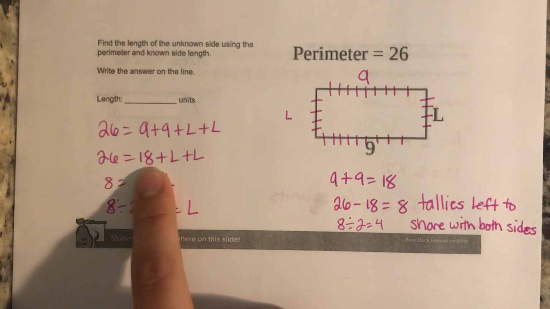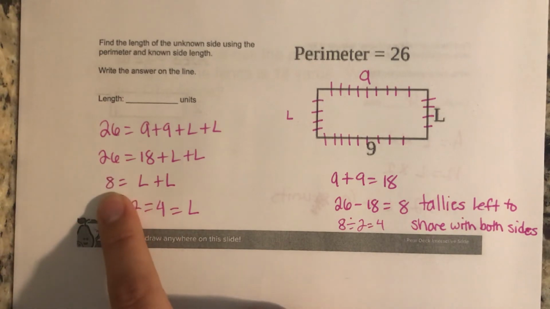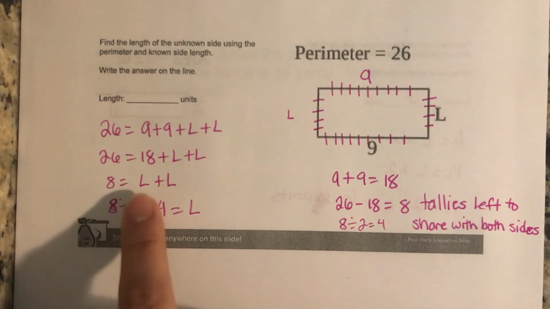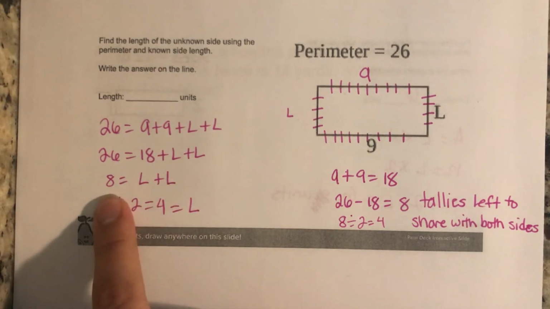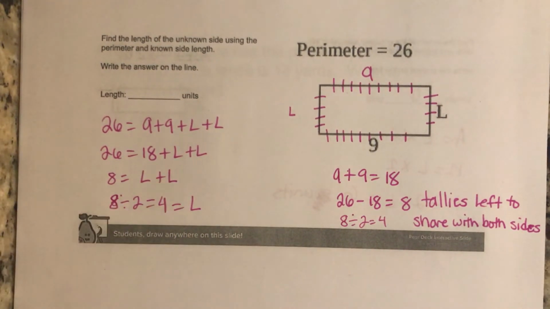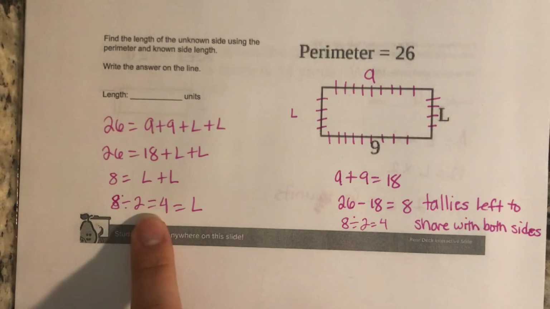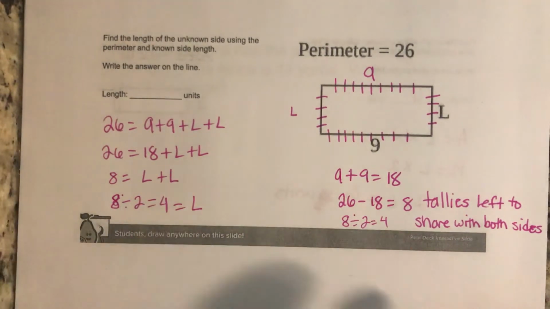I would then subtract 18 from my total to find I have 8 left to have 2 numbers add together to equal 8. Now they have to be the same number because they're the same variable and they're the same length. 8 divided by 2 is 4. So the length would be 4 units.